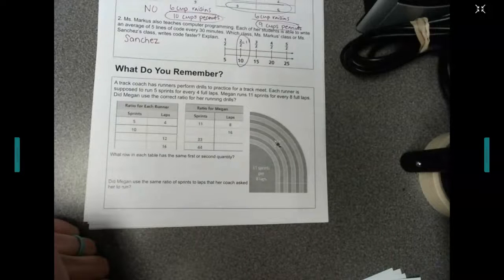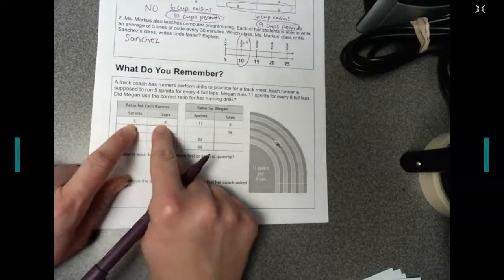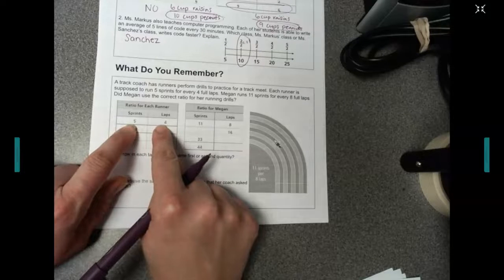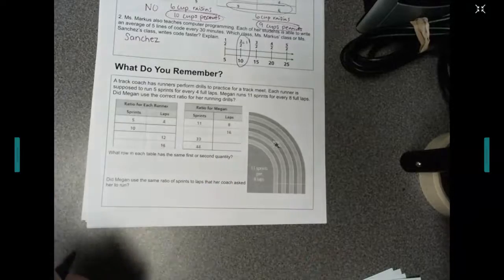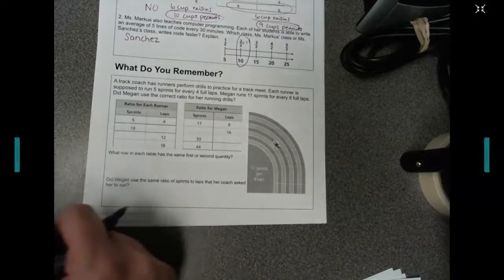Let's get started. A track coach has runners perform drills to practice for each track meet. Each runner is supposed to run 5 sprints for every 4 full laps. So that's stated right here. Megan runs 11 sprints for every 8 full laps. So that's there. And we have to figure out, did Megan use the correct ratio for running her drills?